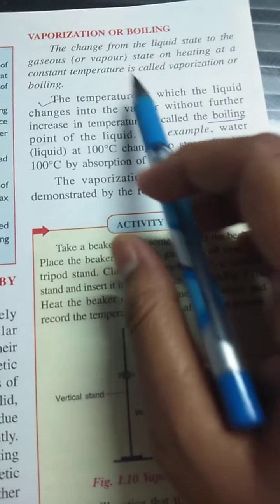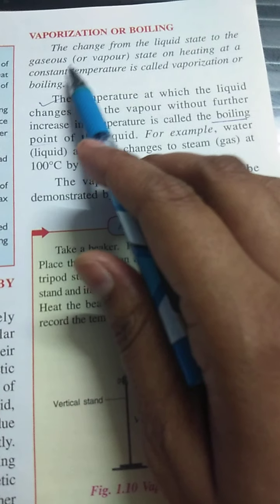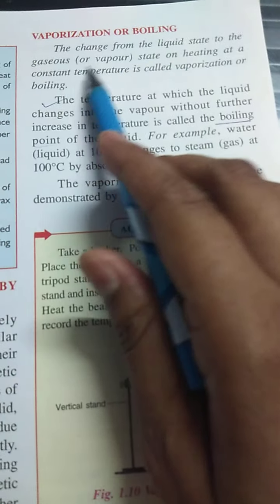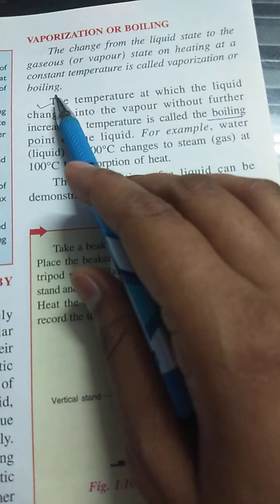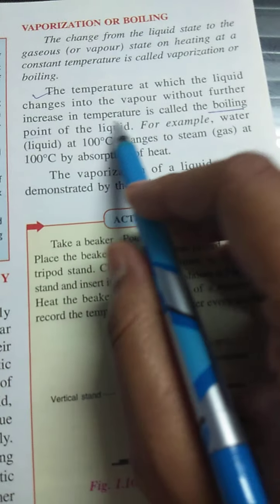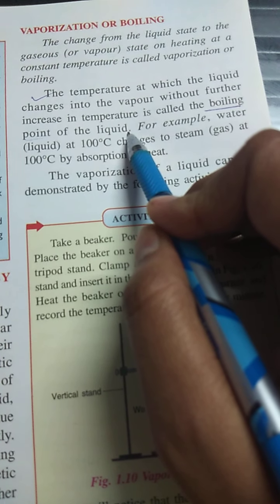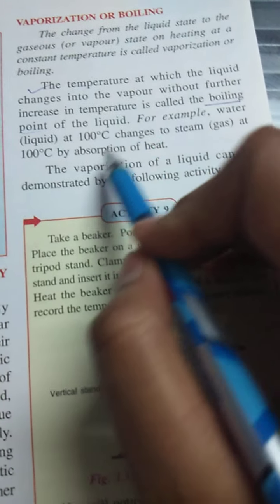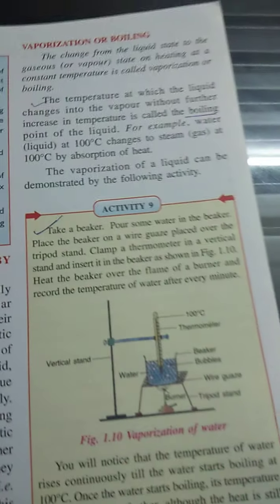Our next process is vaporization and vaporization point, or you can say boiling point. The change from liquid to gaseous state, or you can say vapor state, on heating at a constant temperature is called vaporization or boiling, and the temperature at which liquid changes into vapors without further increase in temperature is called the boiling point of that liquid. For example, the boiling point of water is 100 degrees Celsius, at which it starts boiling and changes into steam or gas. In this activity, it has been explained, which you have to read by yourself.